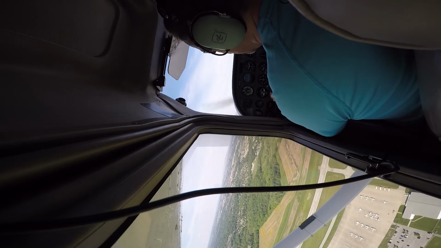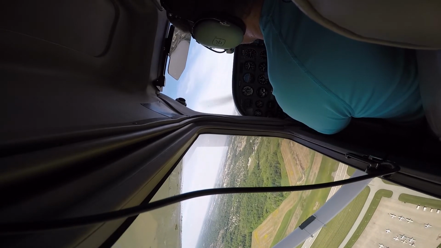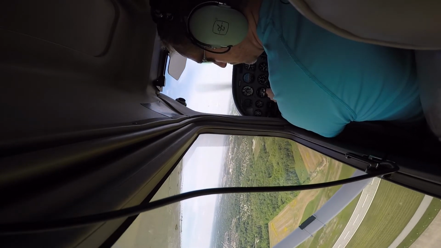Traffic, Pack 1 Bravo November is on left base, turning final 09, full stop, Princeton.